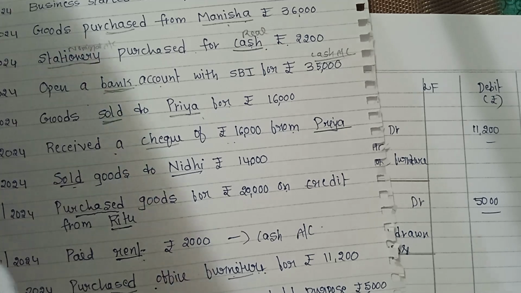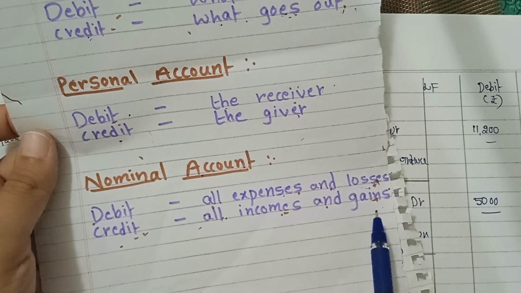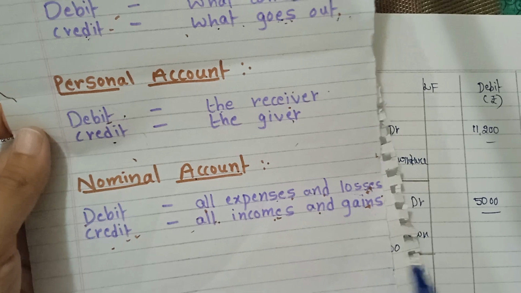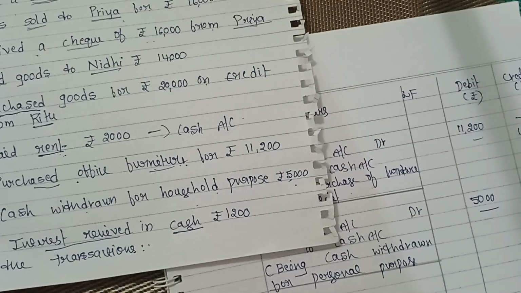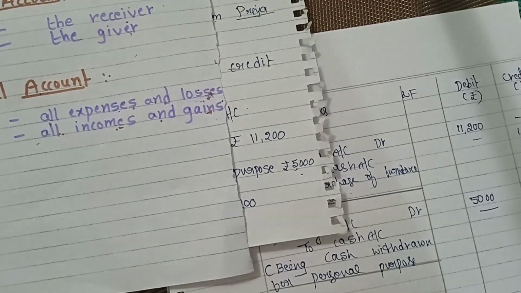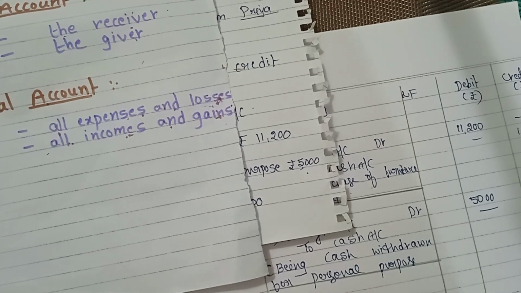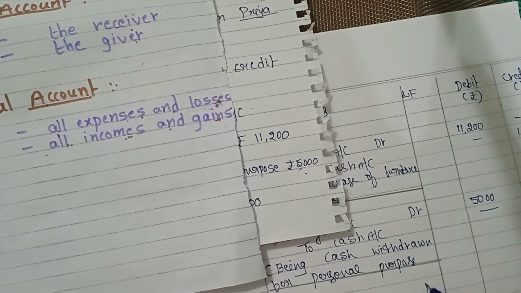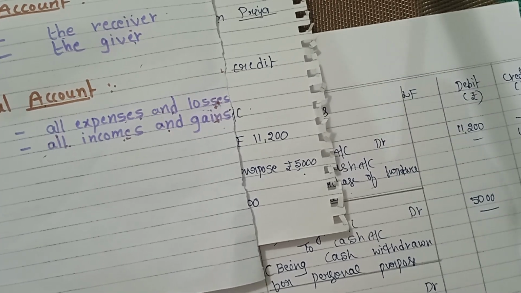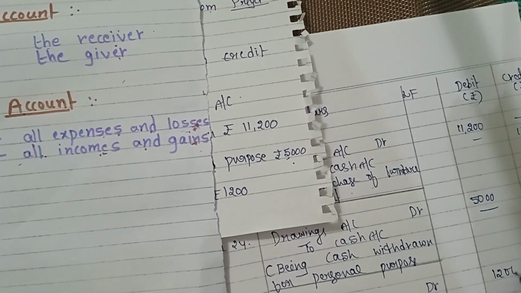And interest received is a nominal account. The rule of nominal account is credit all incomes and gains. It represents income for the business, that is interest received. So on 30th April, cash account debtor to interest received account, that is rupees 1,200.